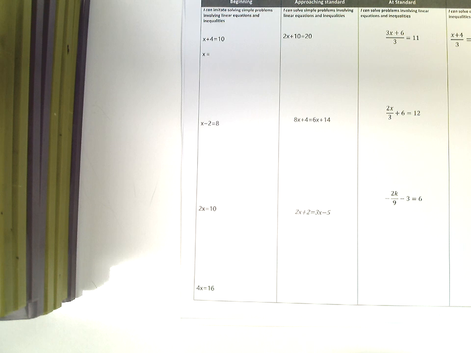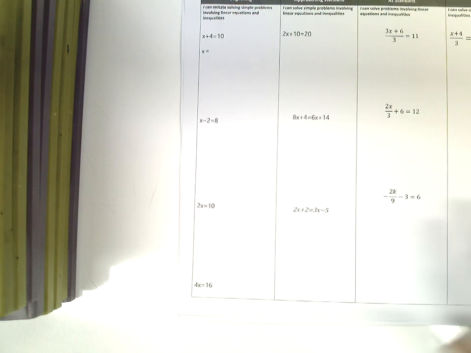So this one's going to start by looking at probably the beginning and the approaching standard. And then I'm going to make a separate video on that and then probably a separate one on above and well above. So we're just going to have a look at the beginning and approaching in this particular video. So we have a look here.